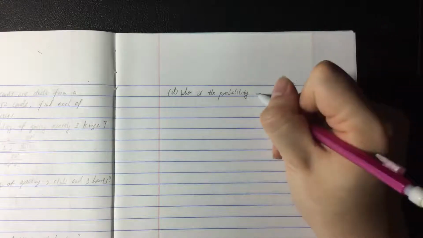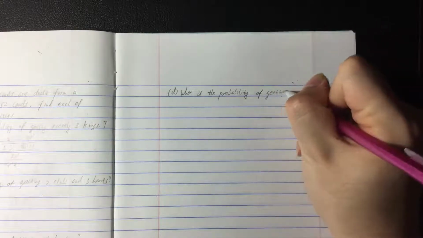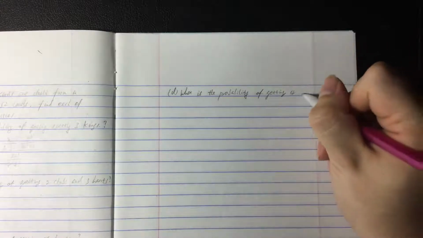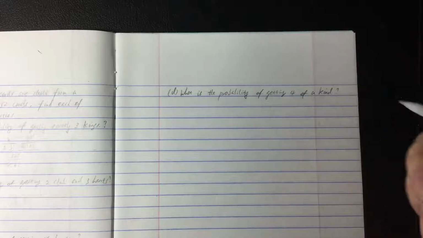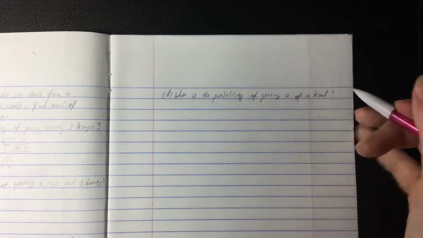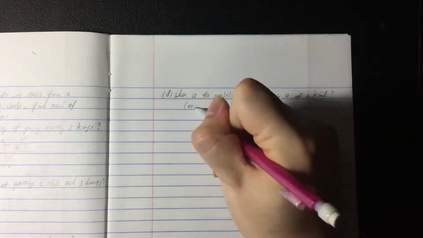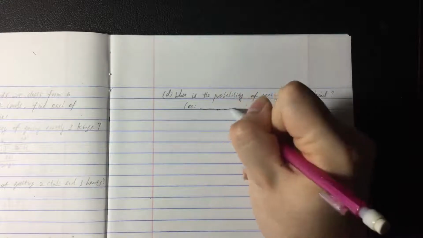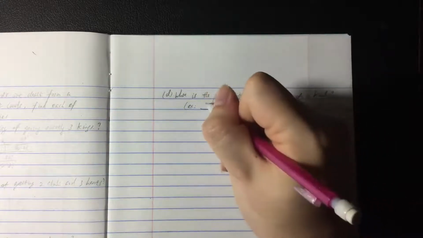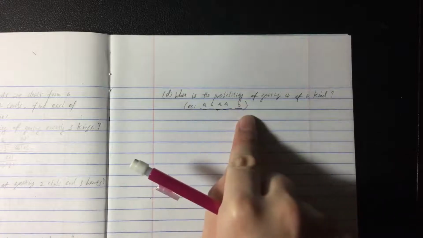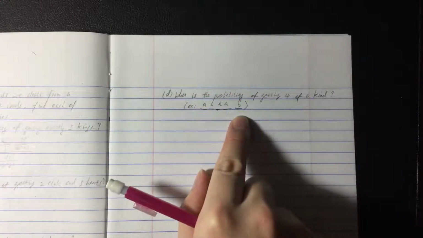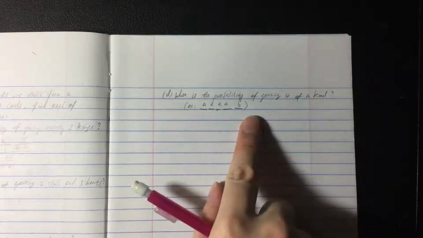What's the probability of getting four of a kind? Four of a kind means 4 cards have the same rank. The other card has a different rank. That's what four of a kind means.